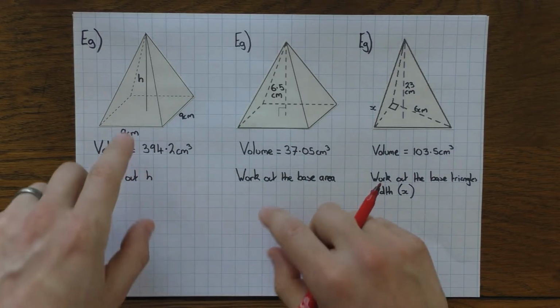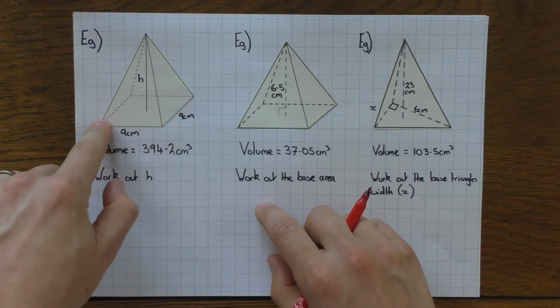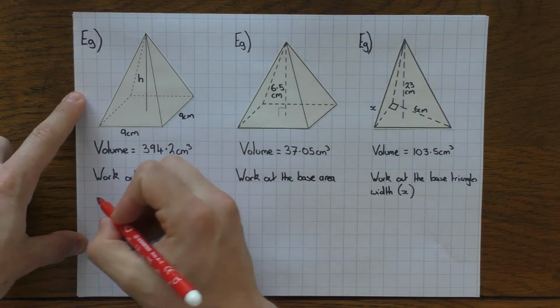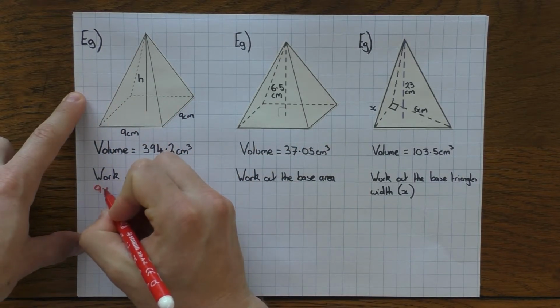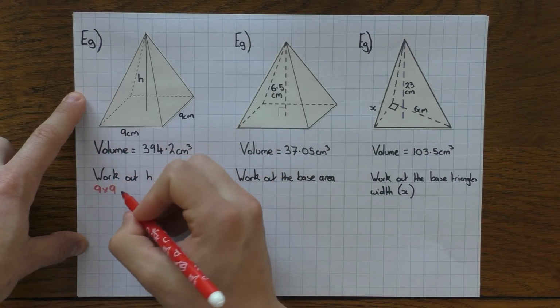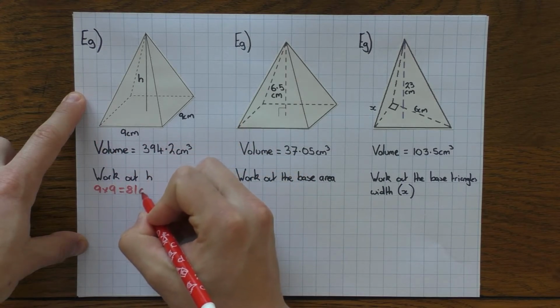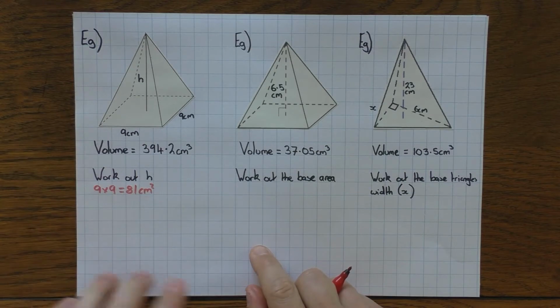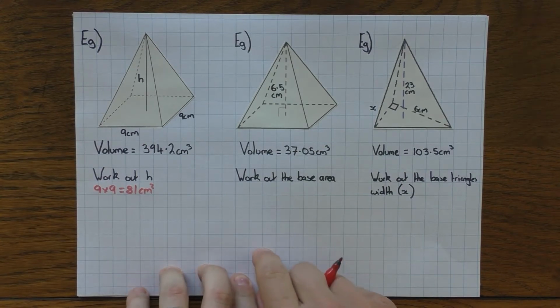Now the first thing I'm going to do is I'm going to work out the area of the base, because that's part of the formula. So let's just quickly do that. So 9 times 9, as it's a square, is 81 centimeters squared. So that's the first thing I can do. Okay, work out the area of the base.